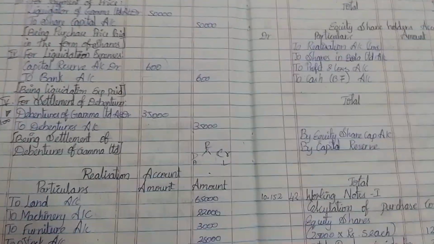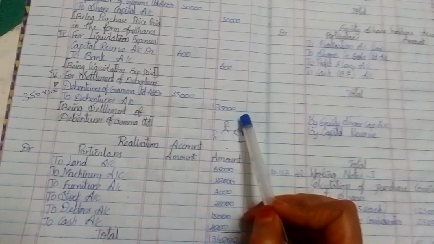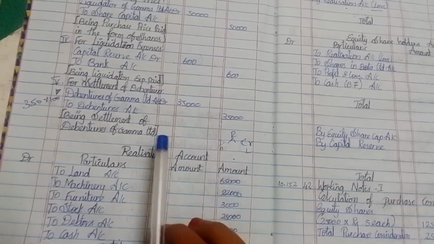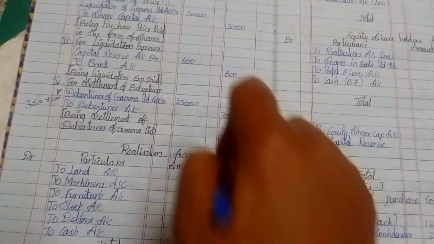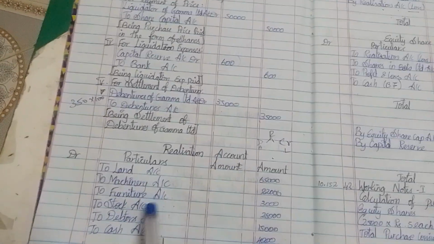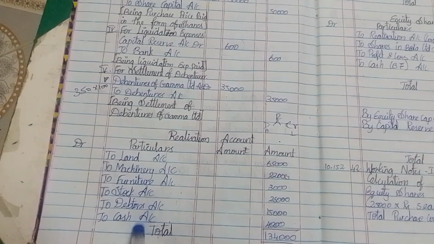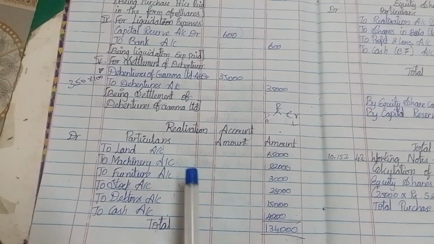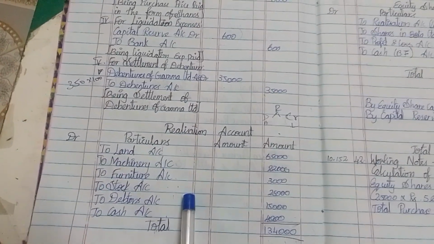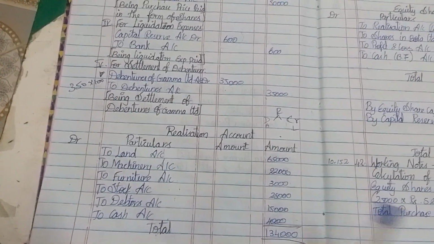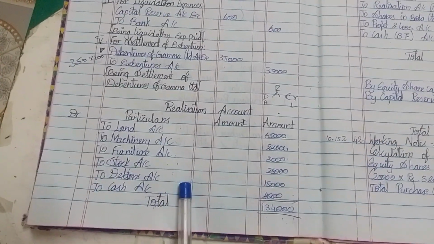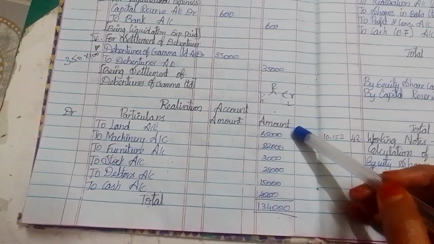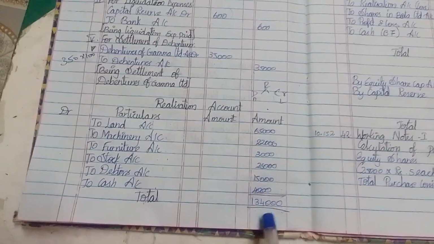Next we are moving to the liquidation, the realization account. Again I am repeating, in the realization account, assets will go on the debit side and liabilities will go on the credit side. So on the debit side we are going to mention our asset values. So land 65,000, machinery 22,000, furniture 3,000, stock 25,000, debtors 15,000, cash 4,000. If we add everything, you will get 1,34,000.